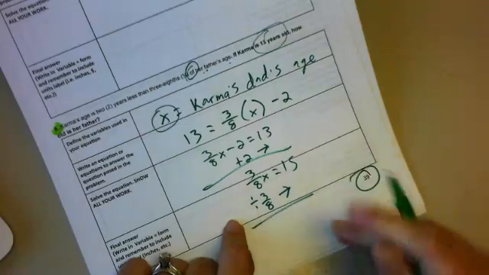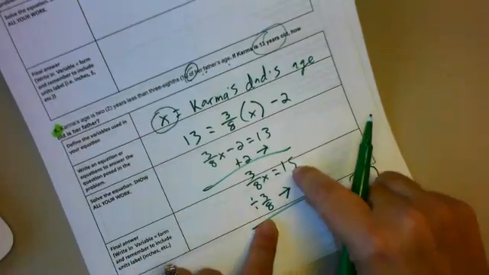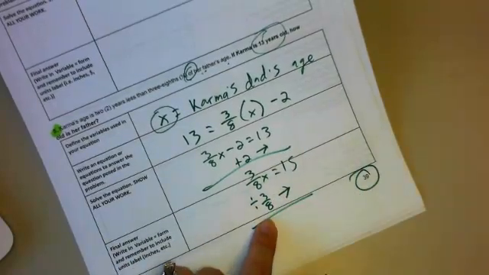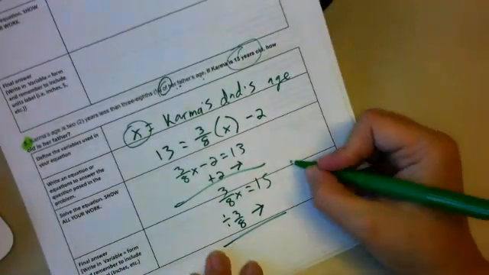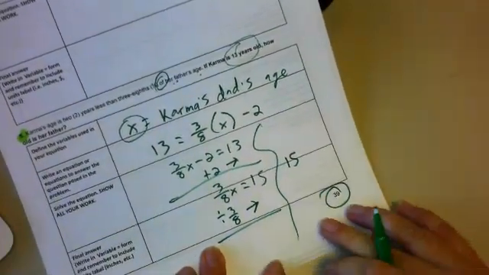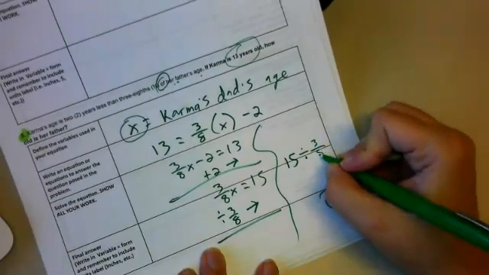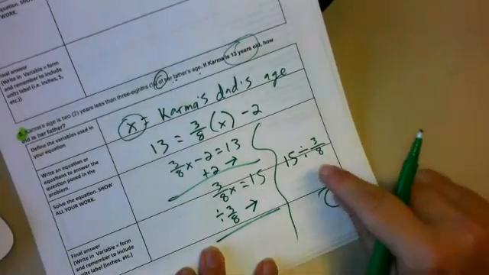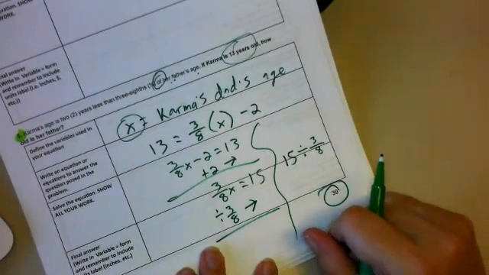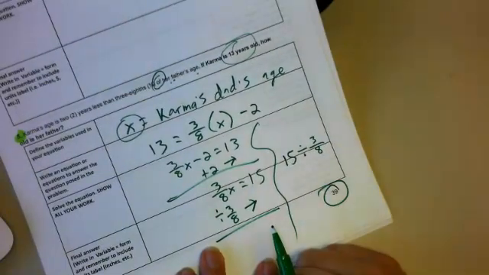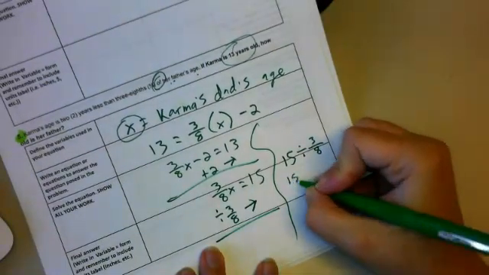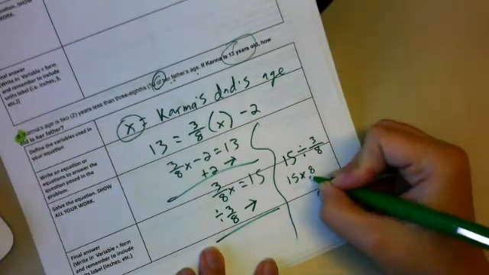Now I see this every year. People mix up the order. It is 15 divided by 3/8. Please, please, please write that out horizontally. Okay, let's just do a little mark here. 15 divided by 3/8. And the reason I say to write it out horizontally, then you're going to see which number comes second, okay? And that's the number you keep, or you flip. Keep, change, flip. 15 times 8/3.